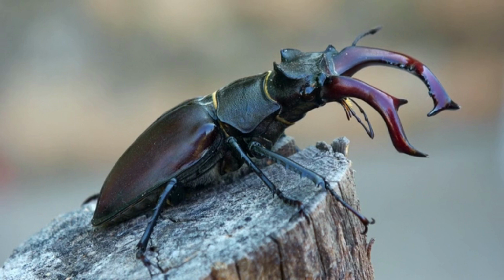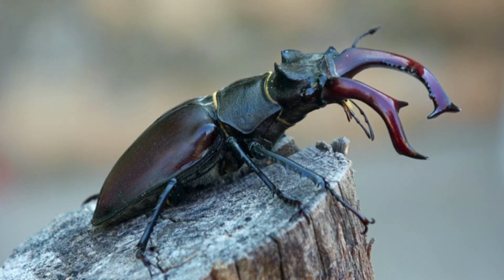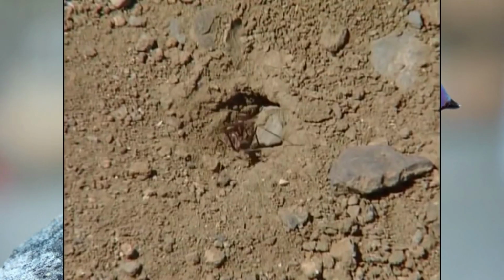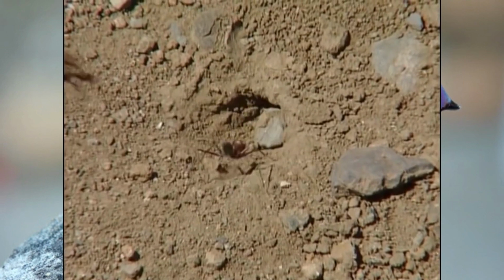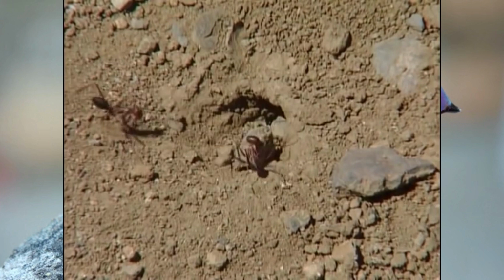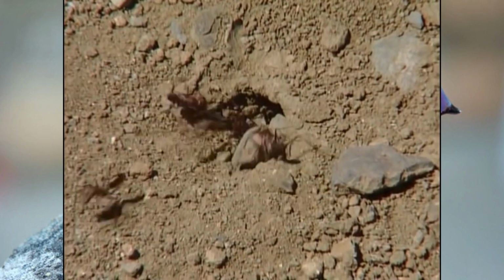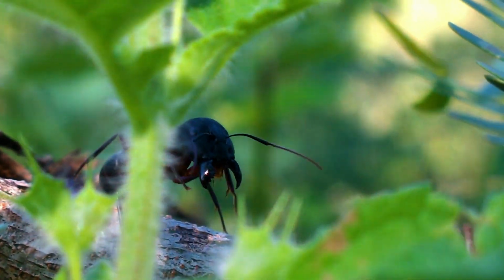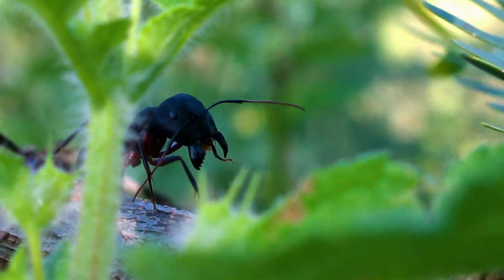Another difference between ants and beetles is their reproduction. Ants have a unique system of reproduction called haplodiploidy, which means that males are produced from unfertilized eggs and females are produced from fertilized eggs. This results in a genetic difference between males and females. Males have only one set of chromosomes, haploid, and females have two sets of chromosomes, diploid.